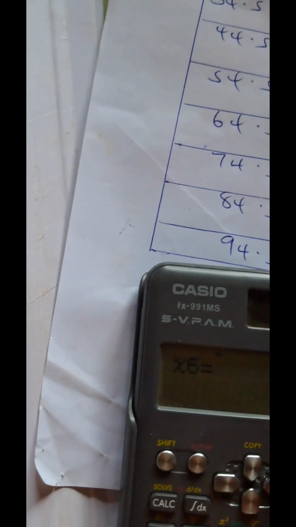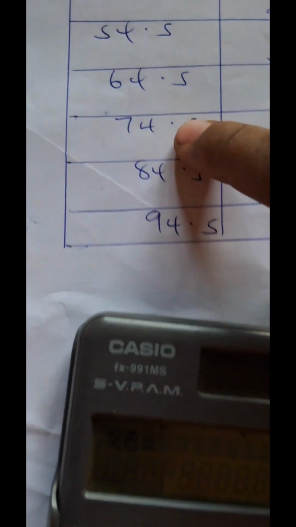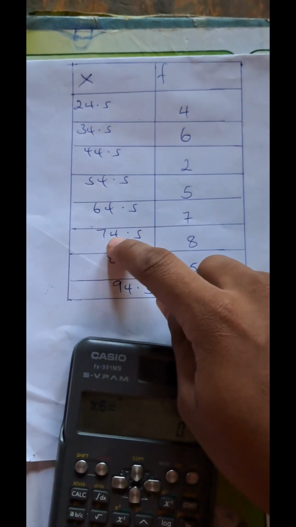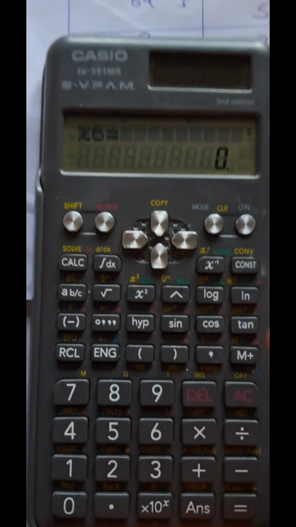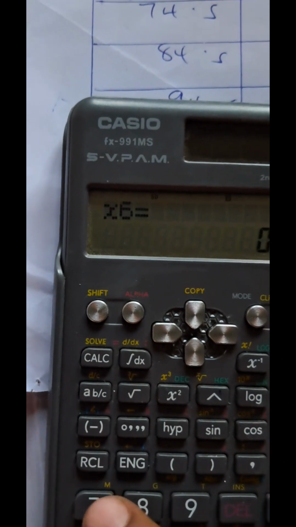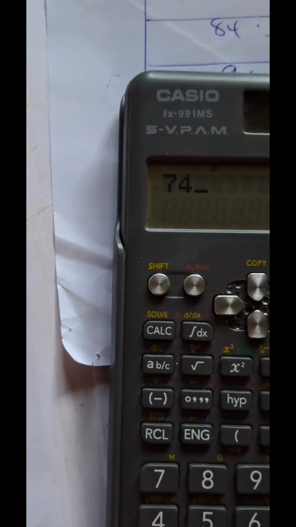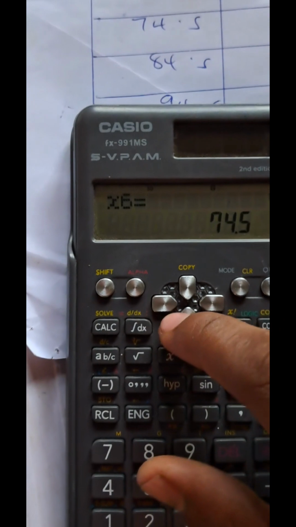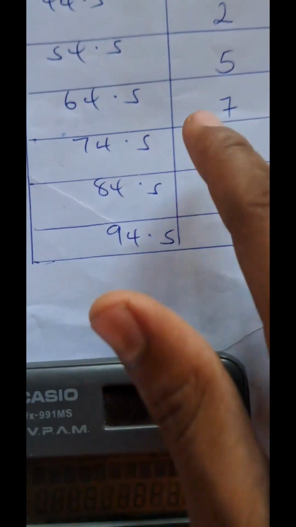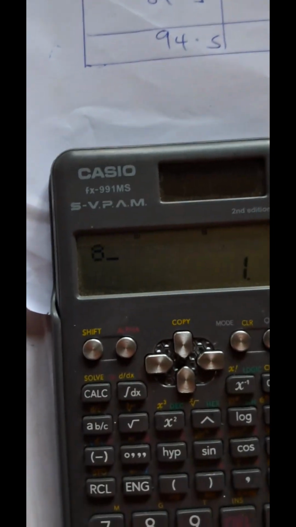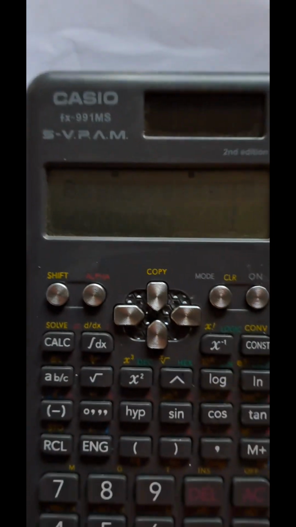Then you press this lower button. After putting its frequency, now we go to the next value of x, the sixth value. According to our table, the sixth value here is 74.5. As you see from our table, it is 74.5. So we are going to put it in the calc because the calc is asking us for it. So it is 74.5. You press equal signs, then you press this lower button. You put its frequency, which is now 8. It is 8. You have to be careful.